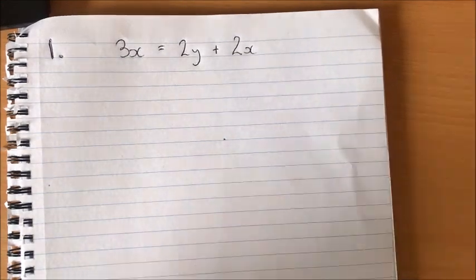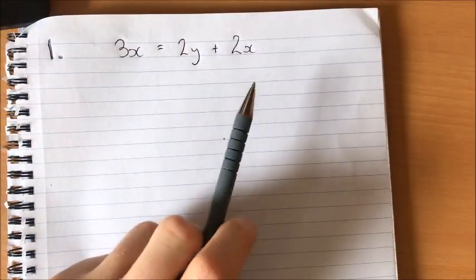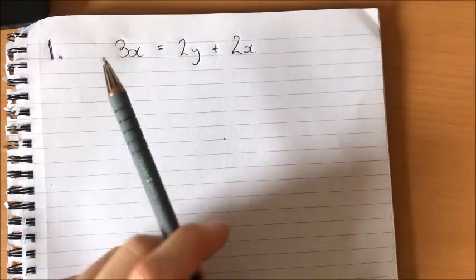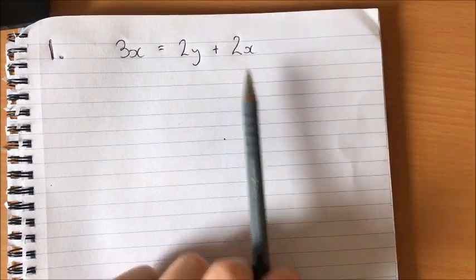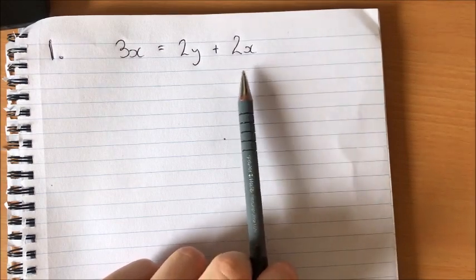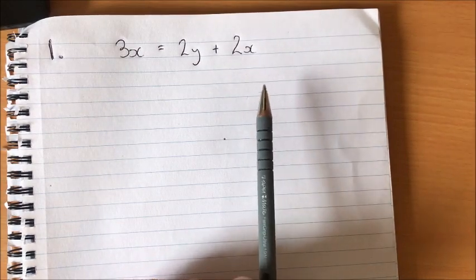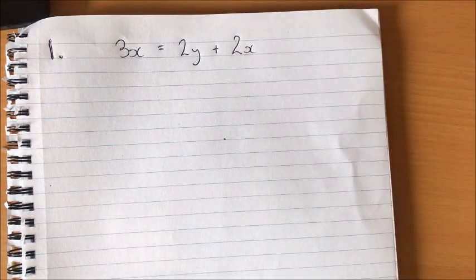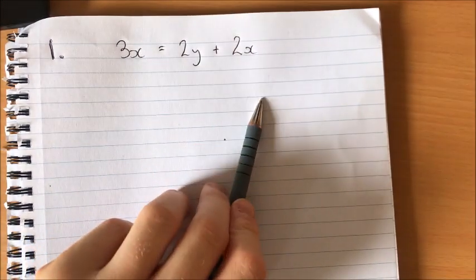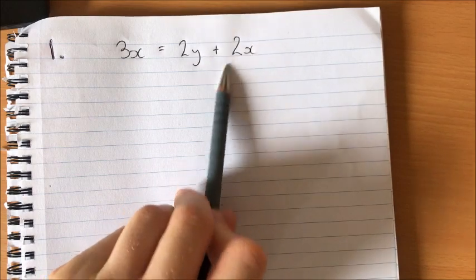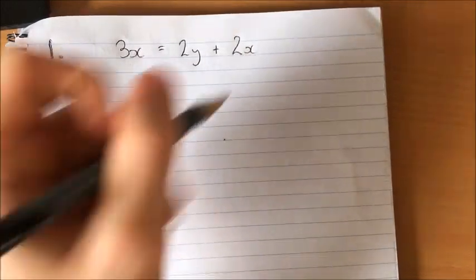Alright, for question 1, I need to make x the subject. At the moment, there are x's on my left hand side and there are x's on my right hand side. Can you think of an easy step I could do to make it so there are only x's on one side of my equation? Well, if I subtract 2x from both sides, watch what happens.